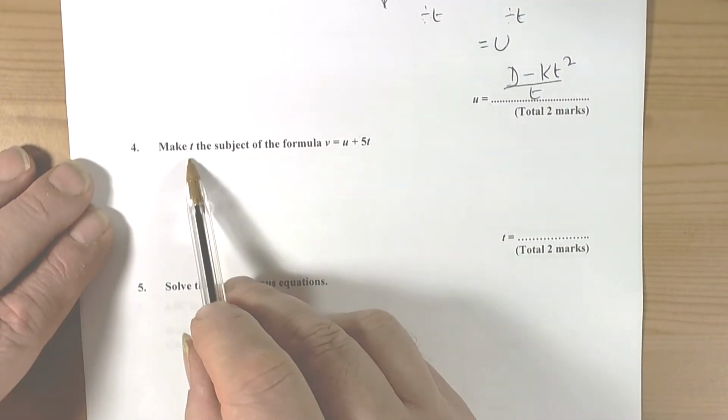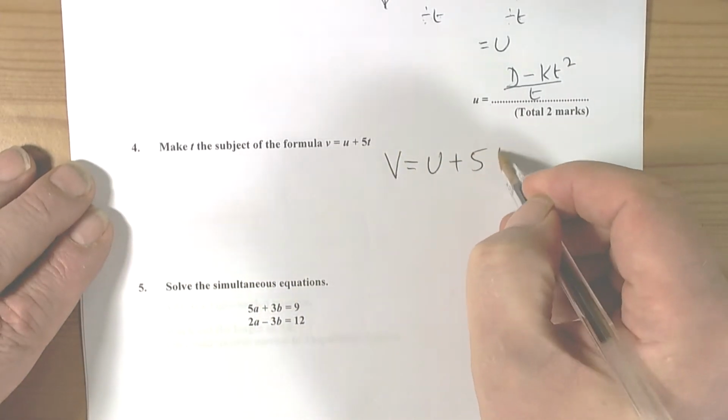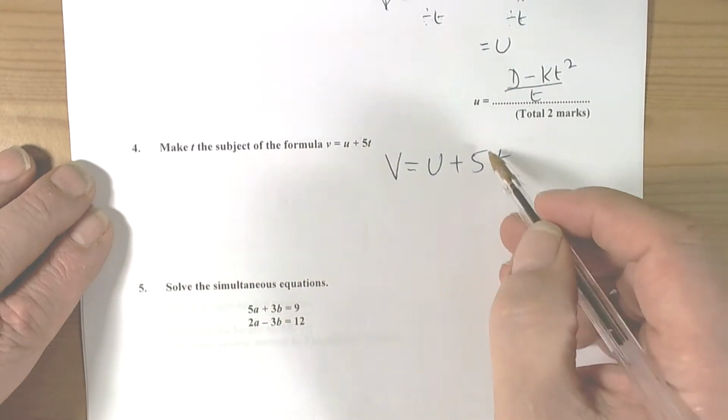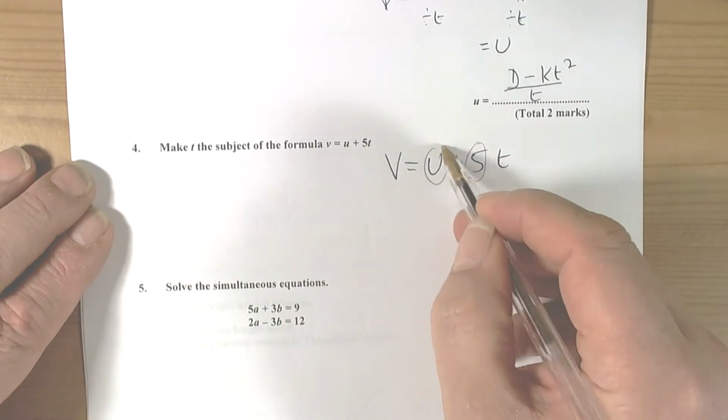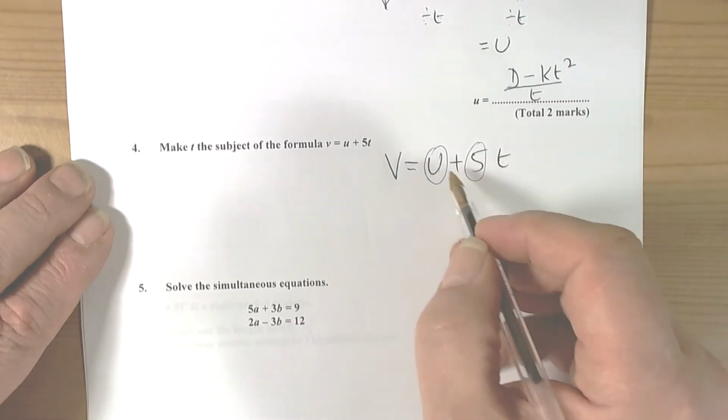So here we want to make t the subject. So again, if I write this out a little bit bigger so we can see what we're doing. Because we want t as the subject, that means the 5 needs to move and the u needs to move. Now, because the u isn't part of the term involving the subject letter, we do that first.